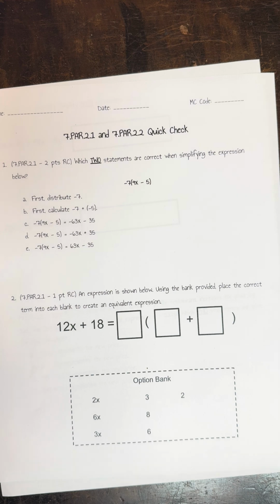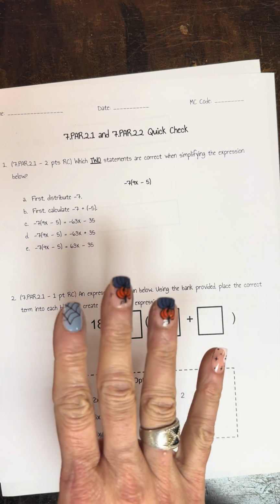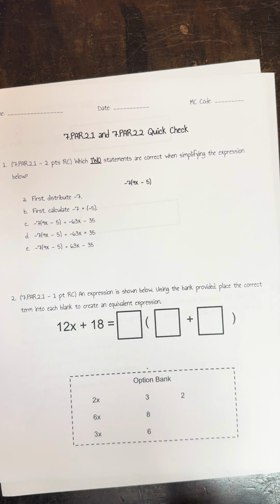You have 4 equations to solve and 4 inequalities to solve and graph. There will be no multiple choice for those equations. There are multiple choice answers.